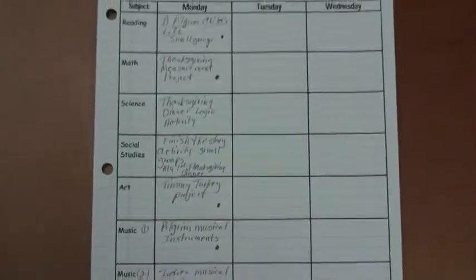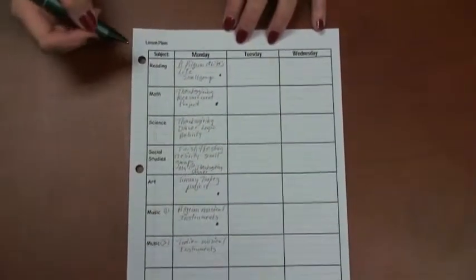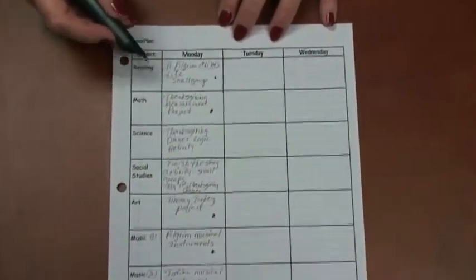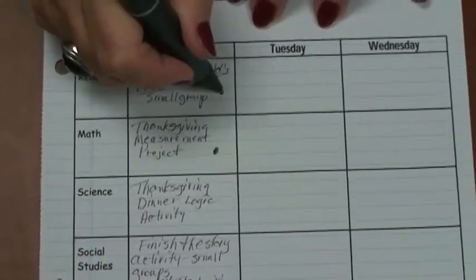And then rather than having to make extensive notes, she just makes audio notes. Much easier for us to give a lot of verbal directions rather than writing it out. So in this particular instance, this is obviously an elementary classroom teacher that is teaching multiple subjects, and she had written out a Pilgrim child's life and its small group. So that's all she wrote, but here's her directions to the substitute.